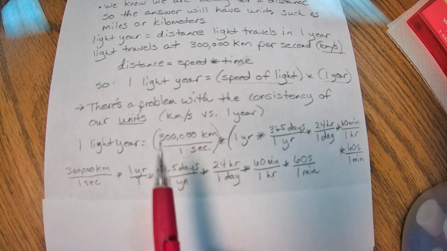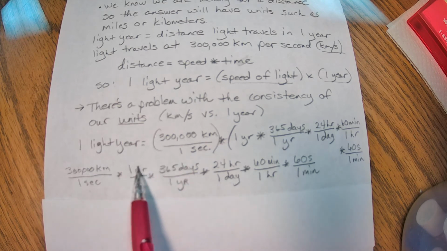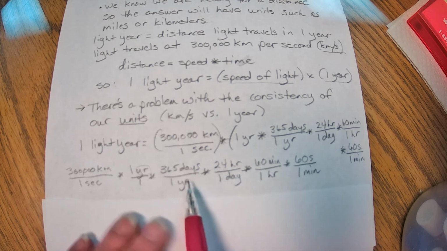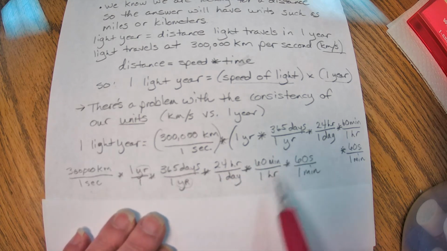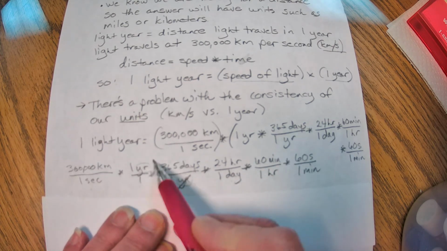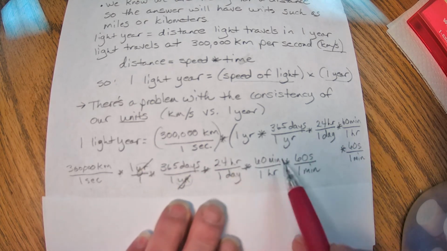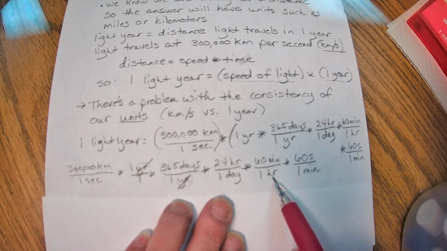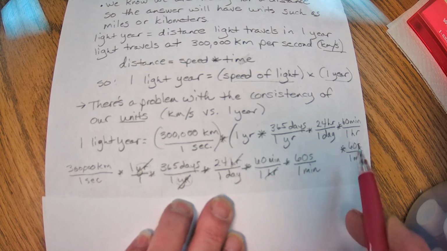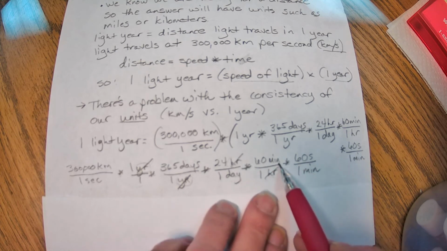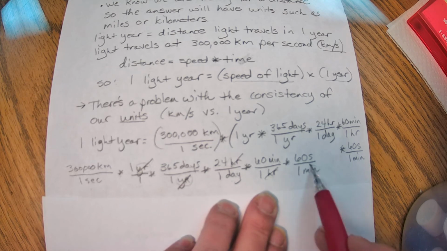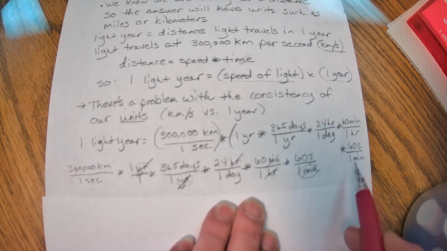I want you to notice that year is in the numerator here, it's in the denominator here. There's a reason why I do that, because I need to be able to cross those off. They need to be canceled out. Hours in the numerator here, so it has to be in the denominator here, so those can get crossed off. Minutes is here, so minutes has to be in the denominator, so that can be crossed off.